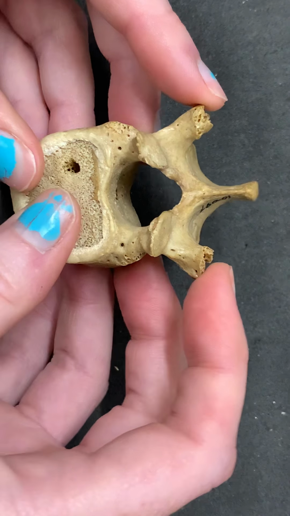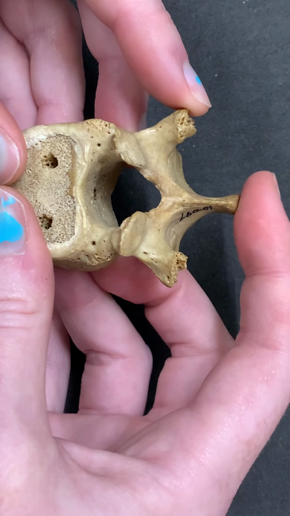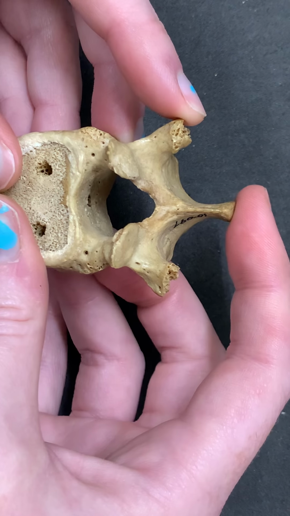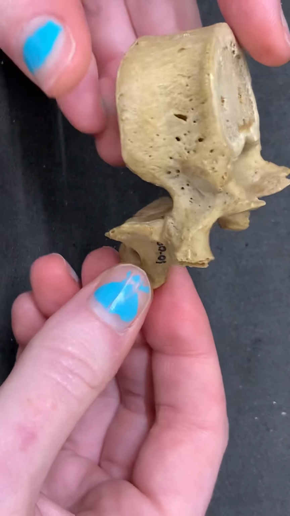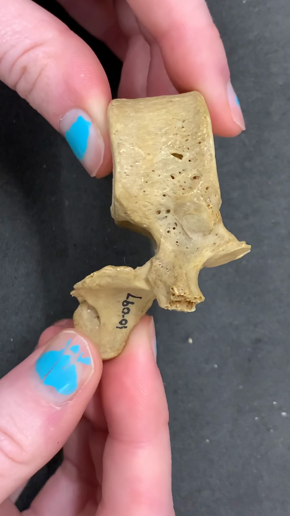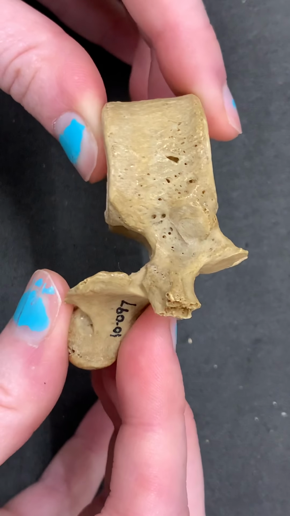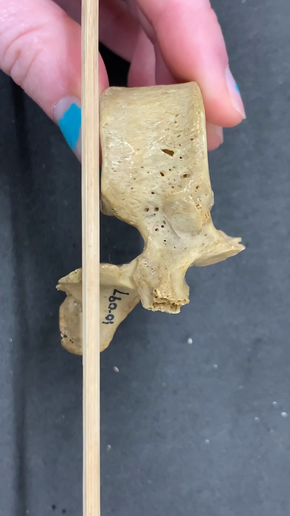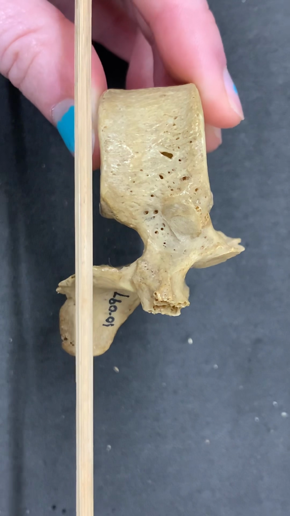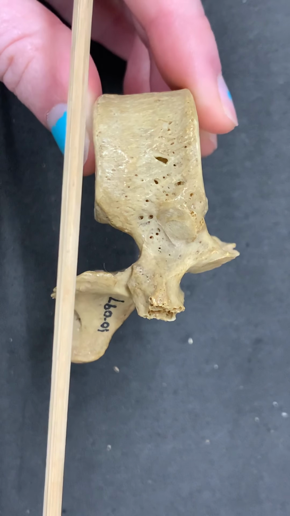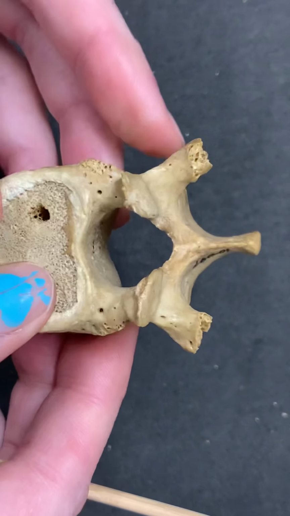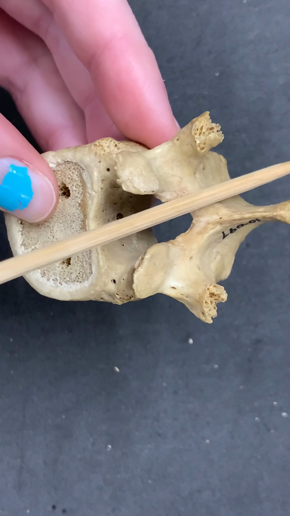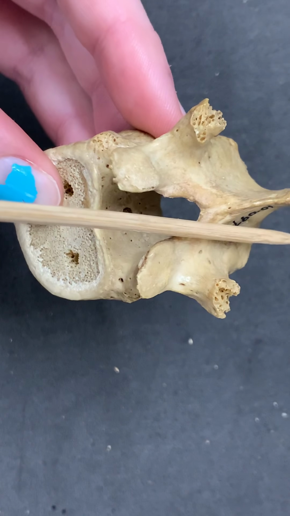We have the spinous process posteriorly, and this is much shorter than in the other thoracic vertebrae. It becomes a bit thicker as well, so it's not hanging below the body as much anymore. And so we can still see our lamina there and there at the back.